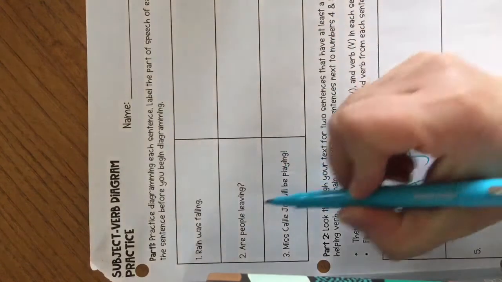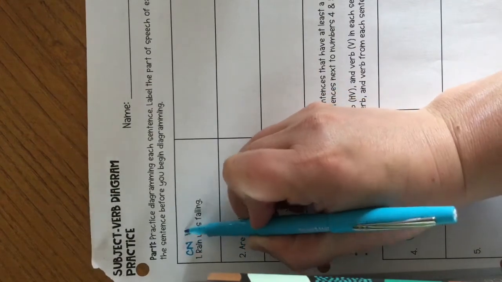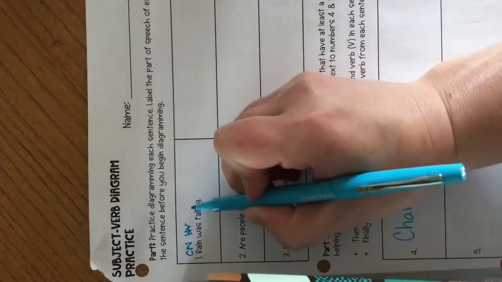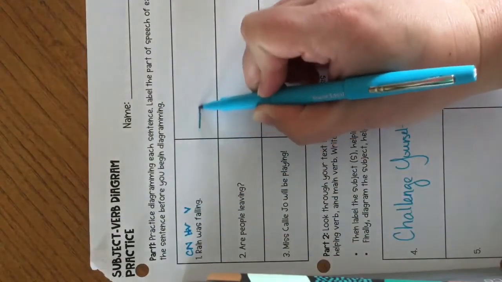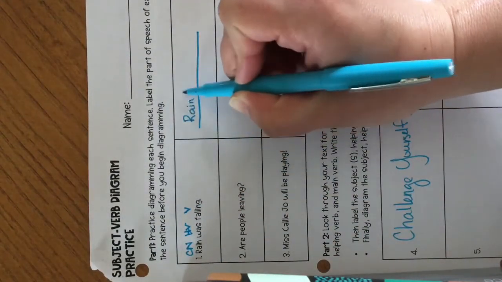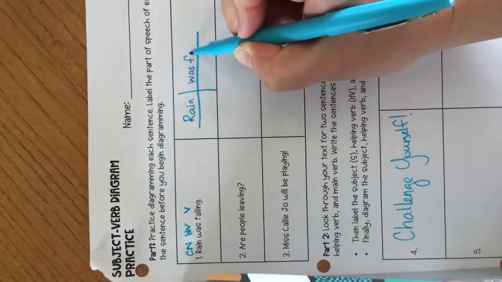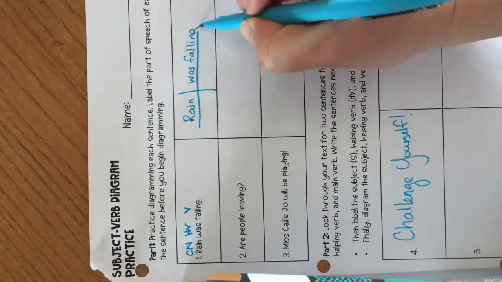Okay, the last page for today, Monday, subject-verb diagramming. This is where you can test yourself. So try doing them all before you see me fill in the answers. Rain was falling. Rain is a common noun. Was, helping verb, falling verb. Rain was falling. This is an important building block.